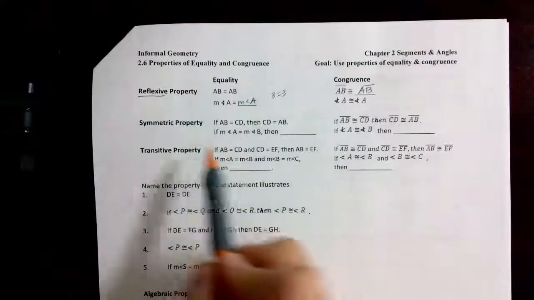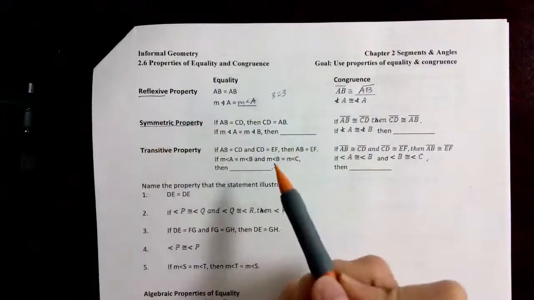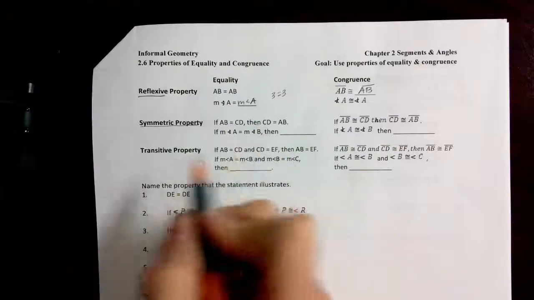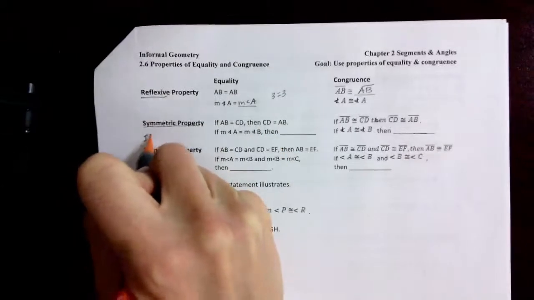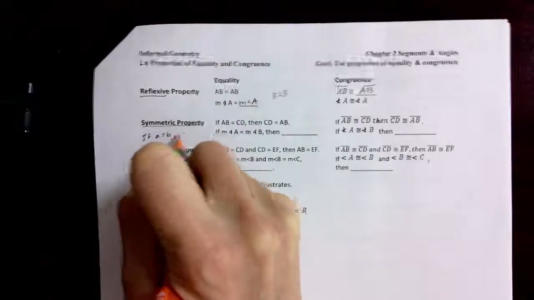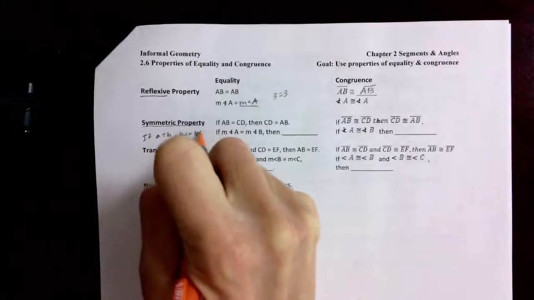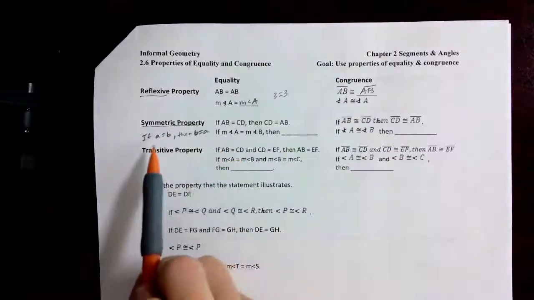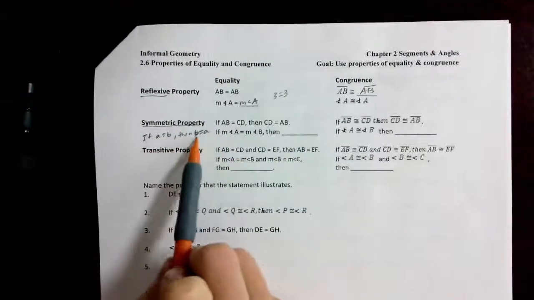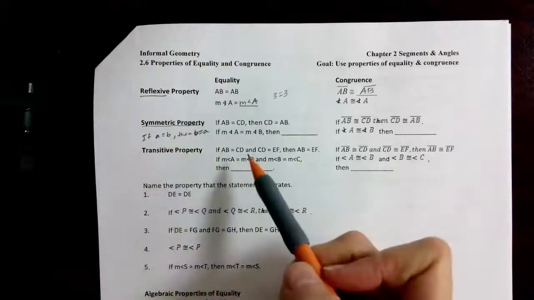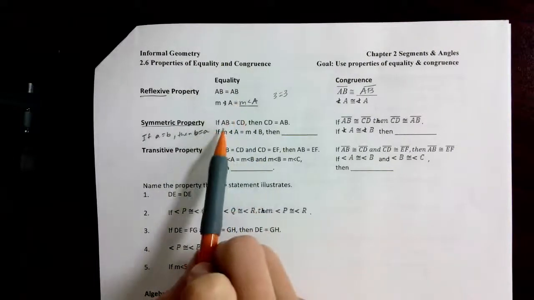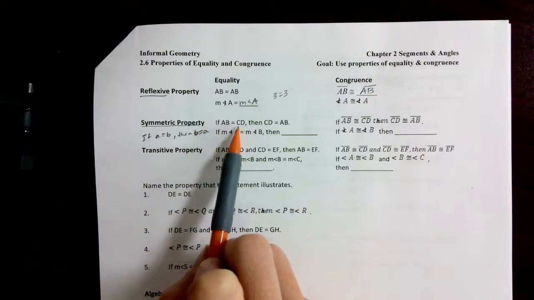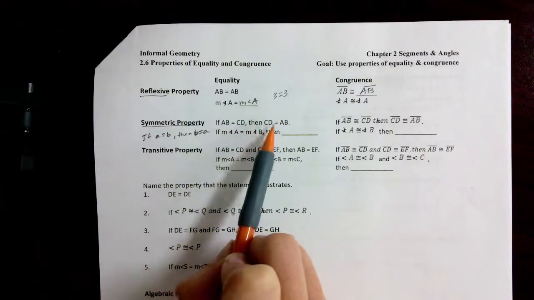The symmetric property. Symmetric property is going to involve two pieces of information. It's going to say if A is equal to B, then B is equal to A. So what happens here is I'm really just taking my information and I'm switching the order. I'm just flipping them. Okay, so they give us some examples with segments. If AB is equal to CD, then CD is equal to AB. So I'm just flipping them.